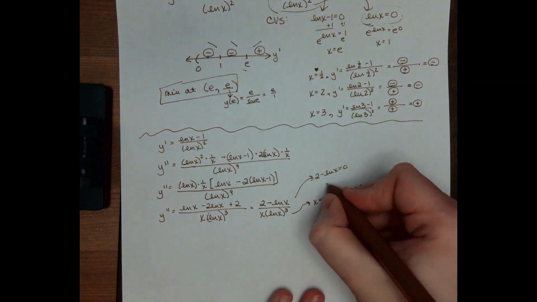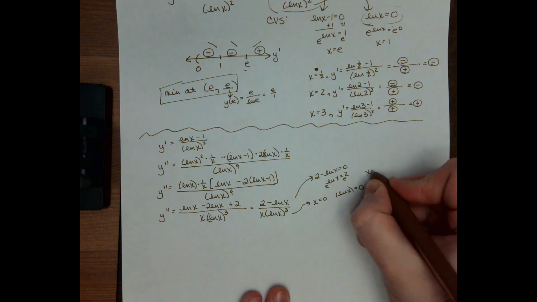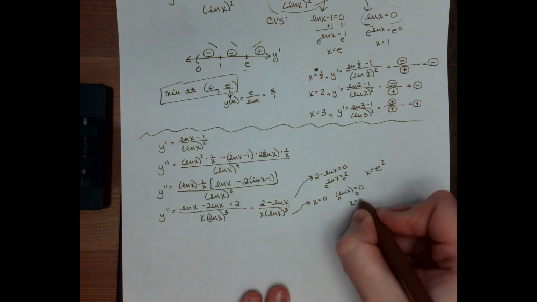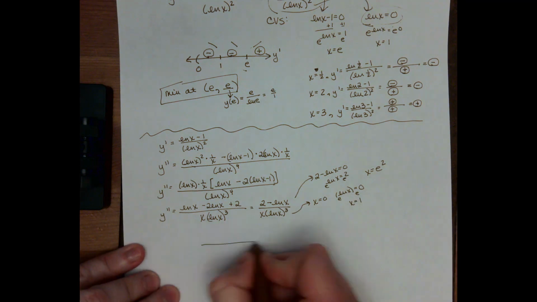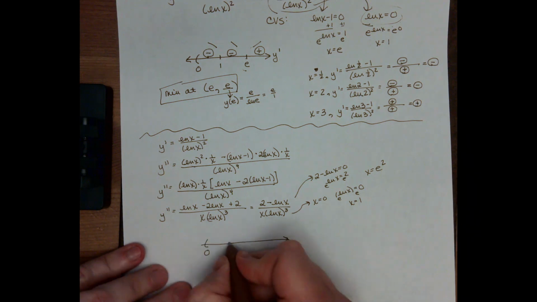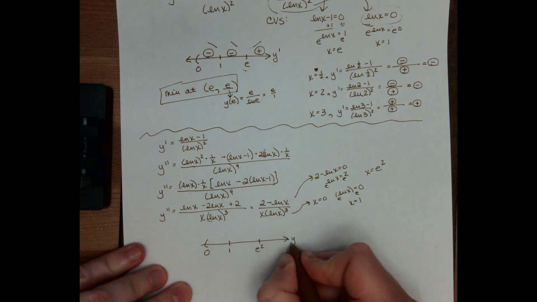Natural log of x equals 2. E to both sides. I think a possible point of inflection is at e squared. For here, e raised to both sides, x equals 1. I'm getting 0, 1, and e squared. So, tick marks at 1 and e squared. I'm going to label my number line y double prime.